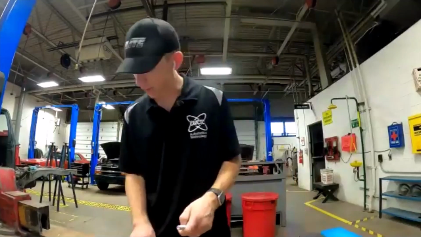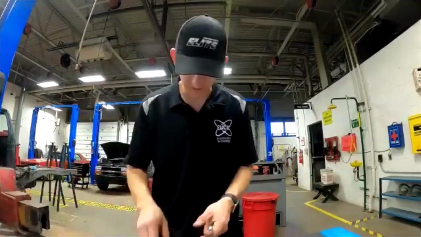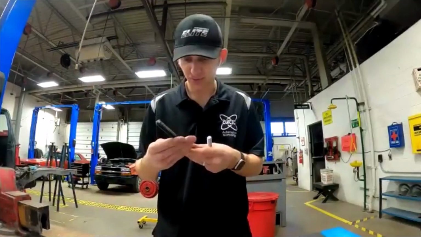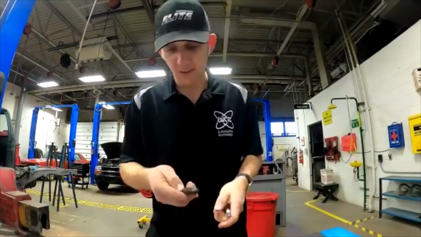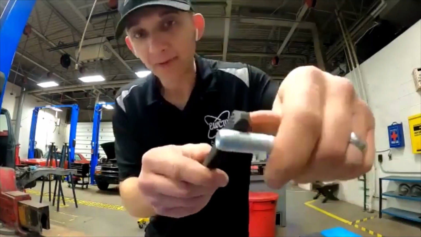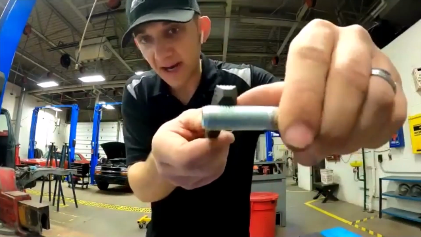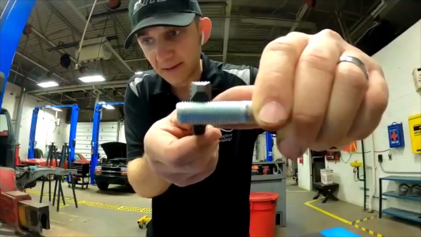What did I say that was? A 1.25 I wrote down, didn't I? Yep, 1.25 thread pitch. Find the 1.25 thread pitch side. Hard to see, but the file teeth line right up with the thread.